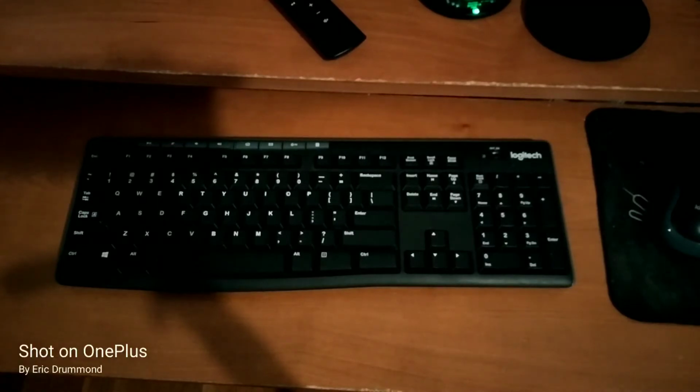Let y'all know how I feel OnePlus did in terms of the camera software and the overall camera experience on this relatively inexpensive device. Alright? So, I will be right back with y'all with my final thoughts or my closing thoughts on the cameras on the OnePlus Nord N100. I'll see y'all in a little bit.